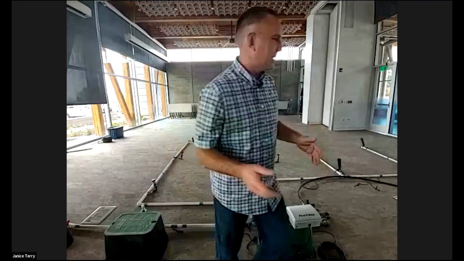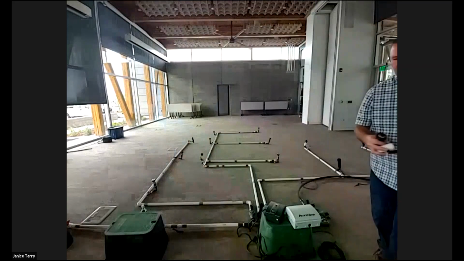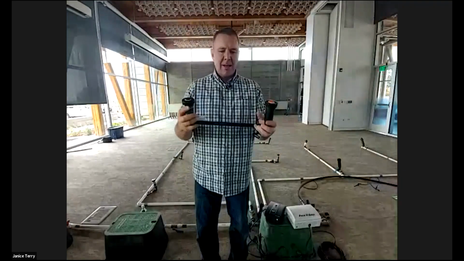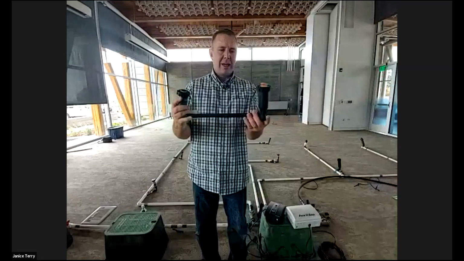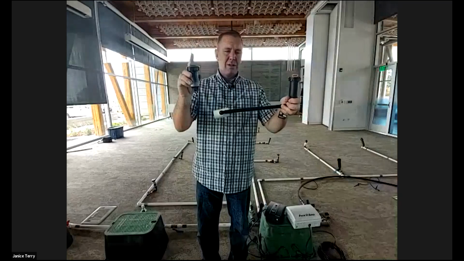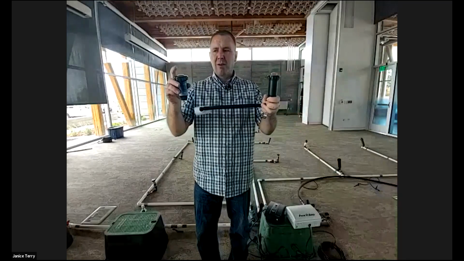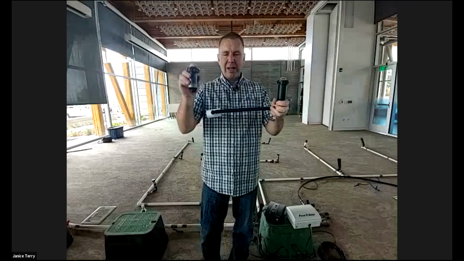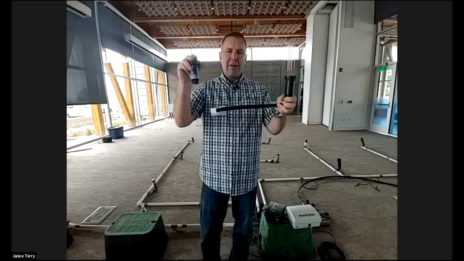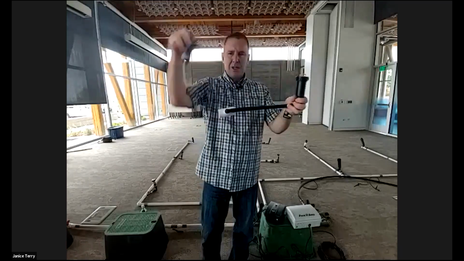Head-to-head coverage means that the spray from one head needs to reach the spray to the next. So here, this head needs to reach this head. They're designed and engineered that way. If you have a 10-foot throw radius here, then this sprinkler head needs to be 10 feet away from this head. So spray comes here, it reaches here, this one reaches back.